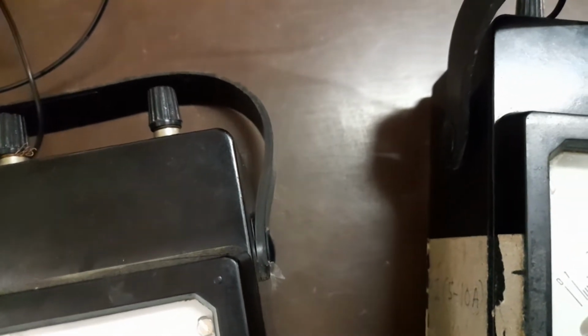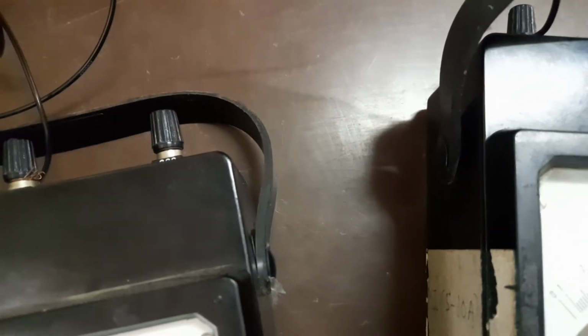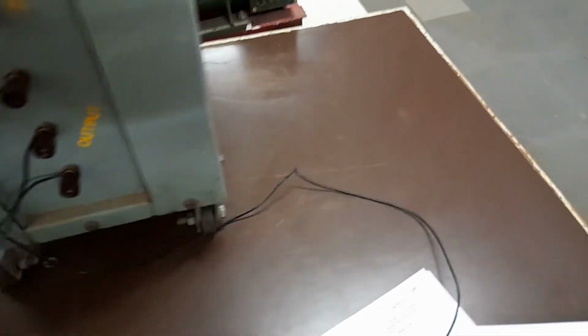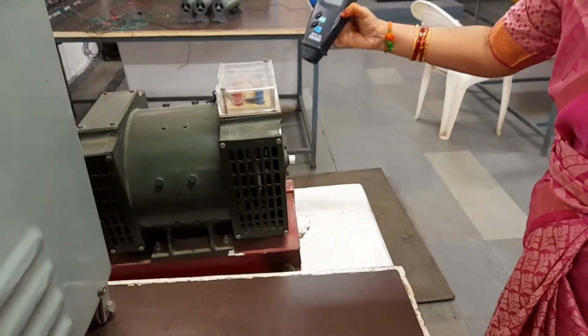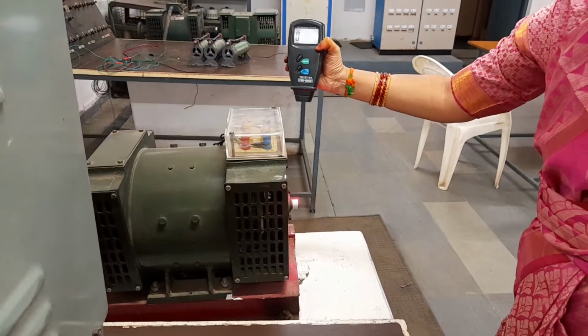Similarly, we need to slightly change the voltage. 3 readings we need to take and then the average value we need to consider. So slightly I have changed that voltage, and please see that the speed should be at the same value only. The speed should be again 1485.